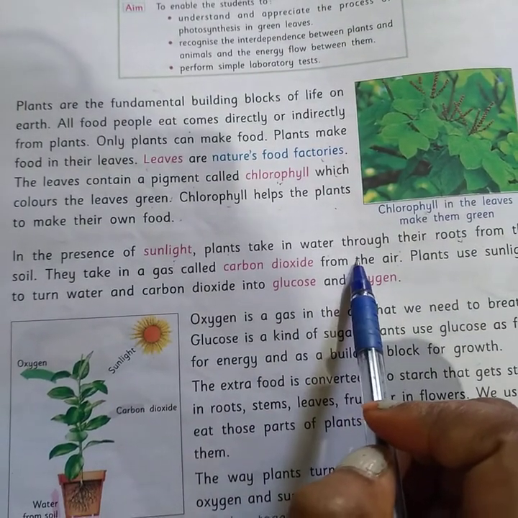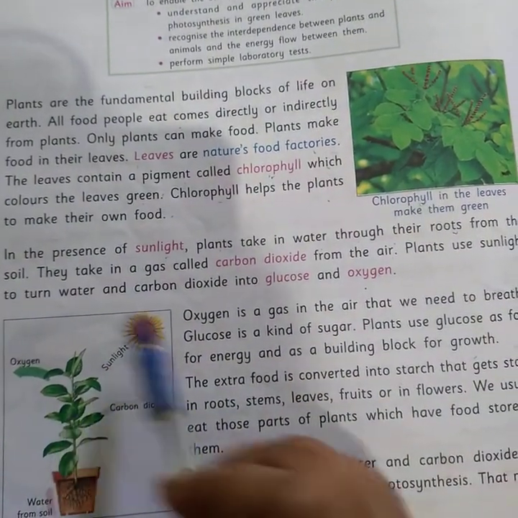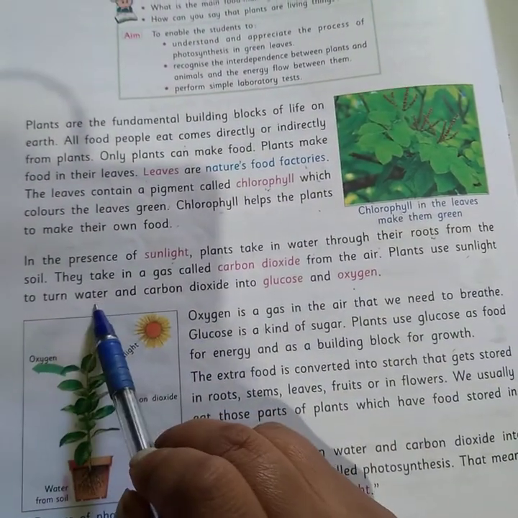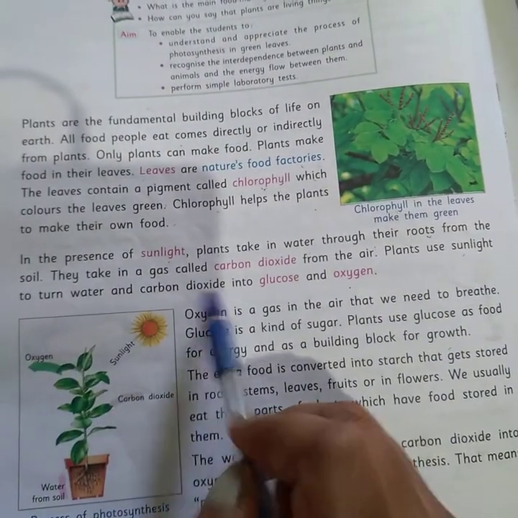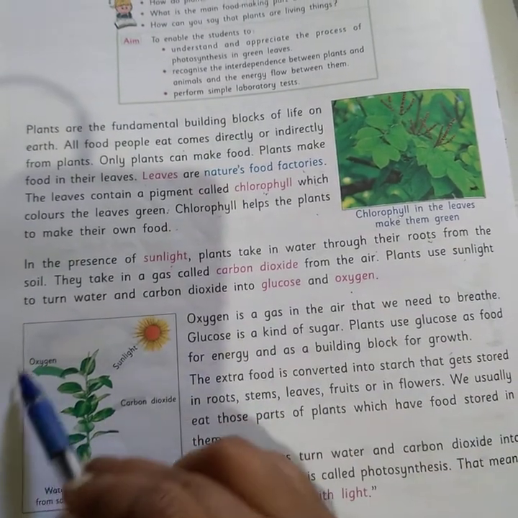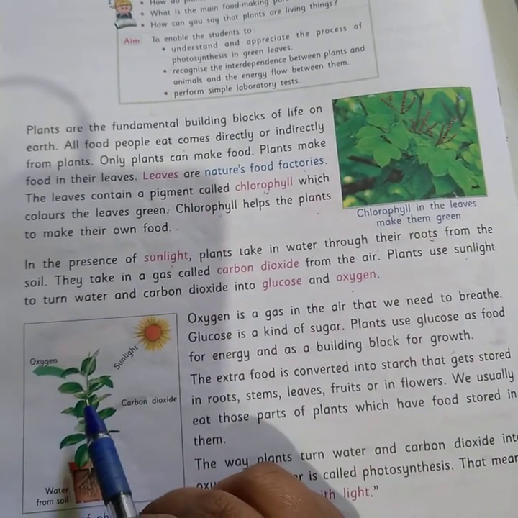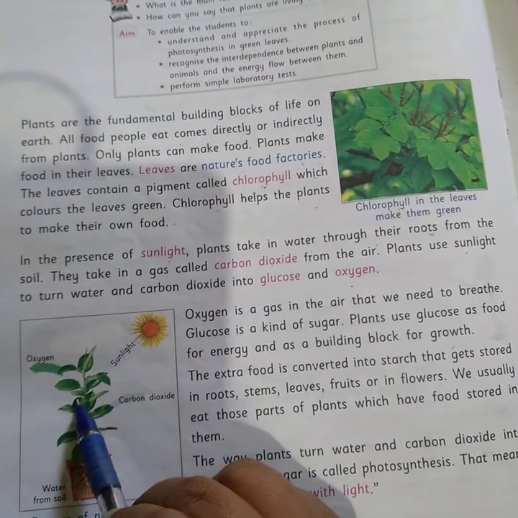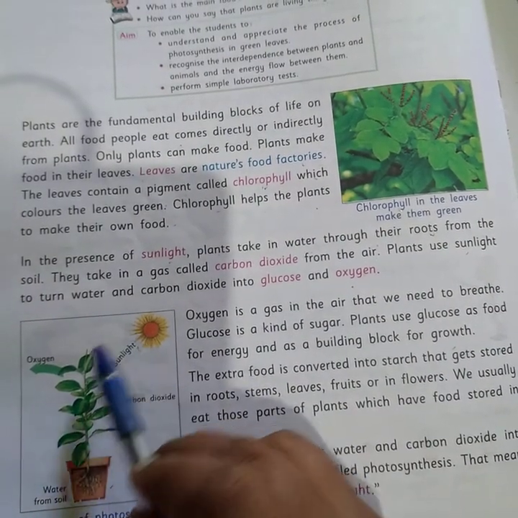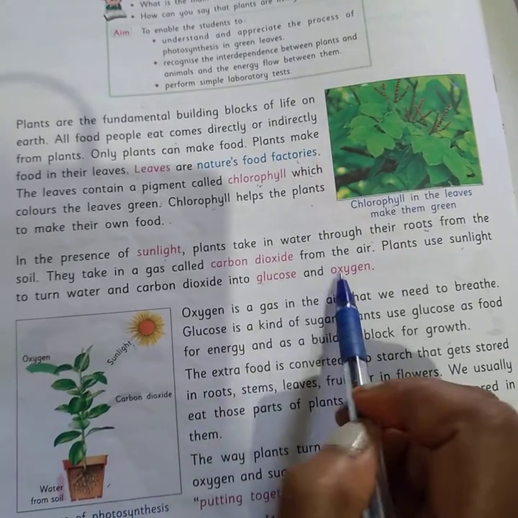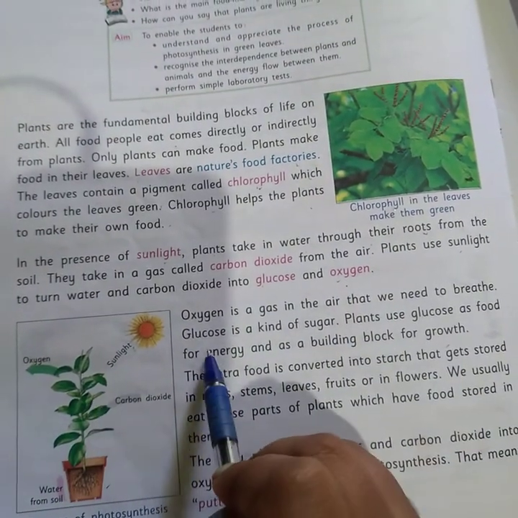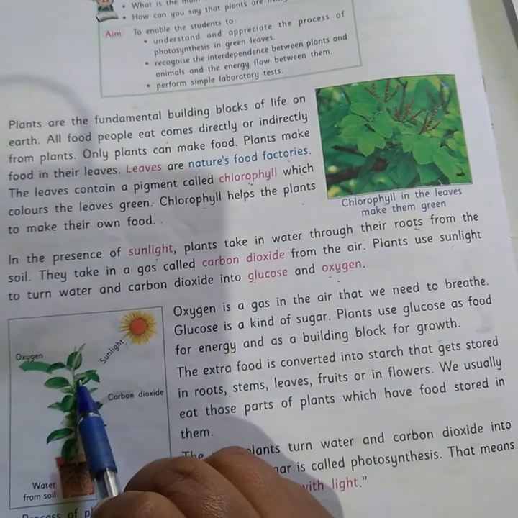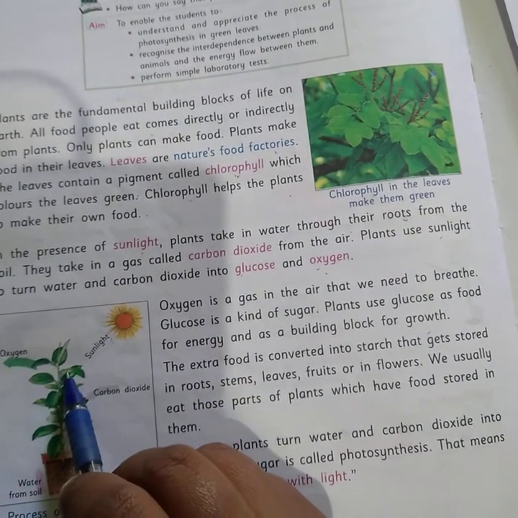Plants use sunlight to turn water and carbon dioxide, which they get from the air, into glucose and oxygen. Oxygen is released in the air, and glucose is stored in plants as food.